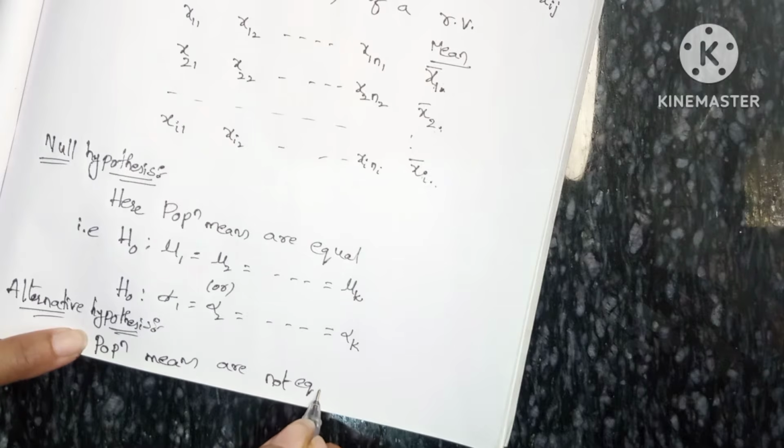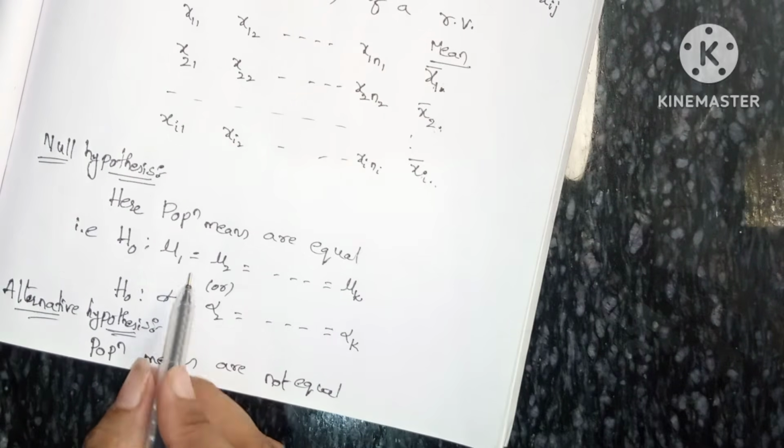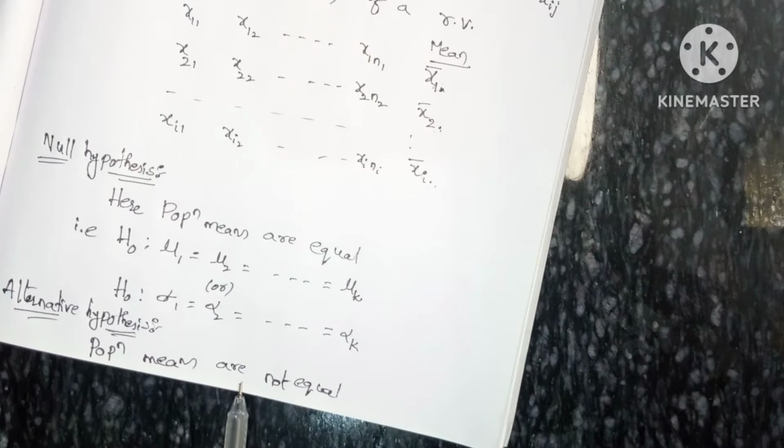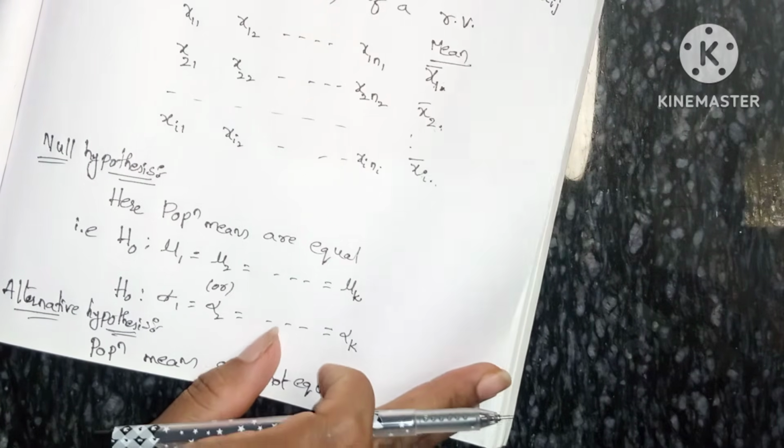So we have to keep the not equal to symbol here. And the next is the mathematical model.